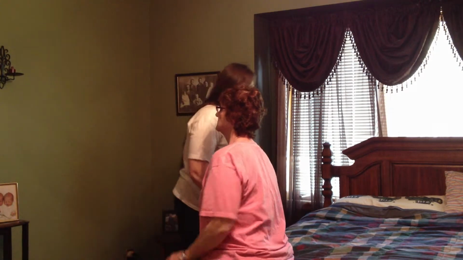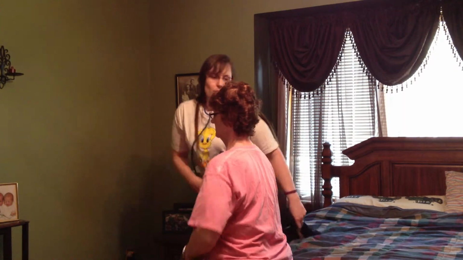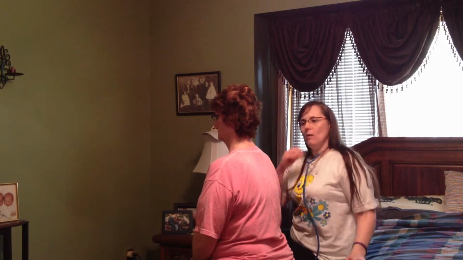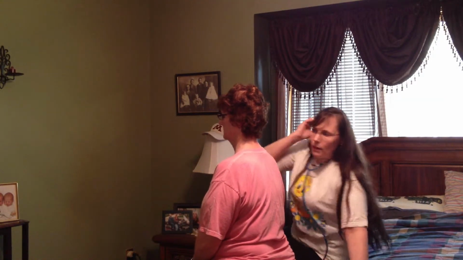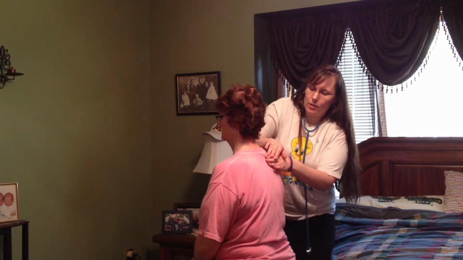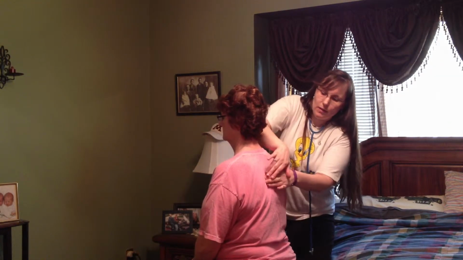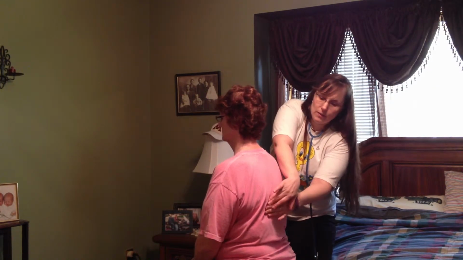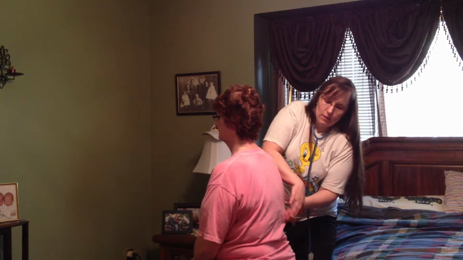Good. Looking at the posterior part of the back, and I'm looking for symmetry throughout, inspecting, and then I'm also going to palpate for any crepitus, and doing this throughout all the lung fields. Any pain at all? Any tenderness? Nope. Okay.